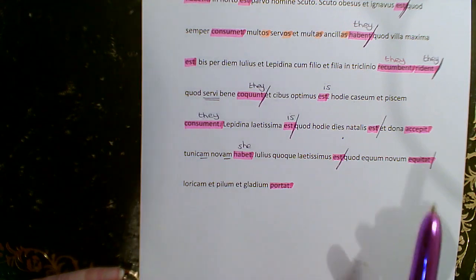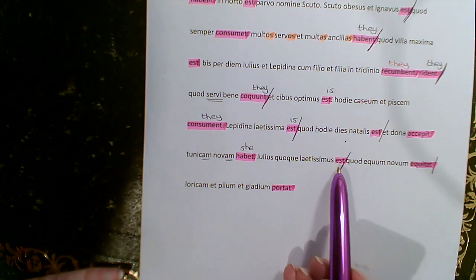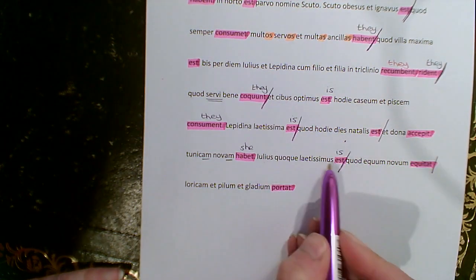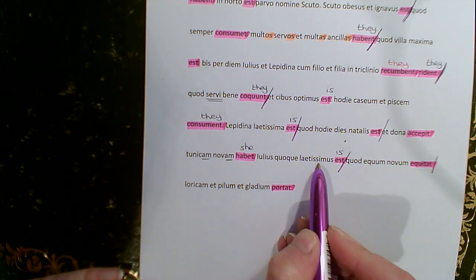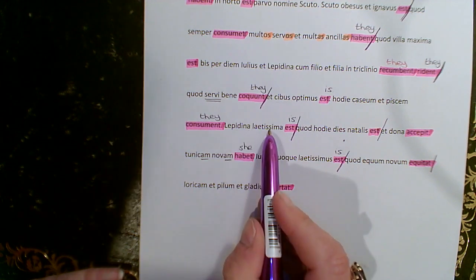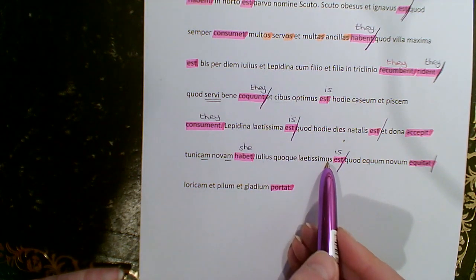So we translate it. Julius, here's my verb est, which we know means is. Julius is quoque, look it up, also. Laetissimus, okay? Very happy. Remember, we've got laetissima for Lepidina up here because she's feminine, and he's masculine, so we've got that us ending here.